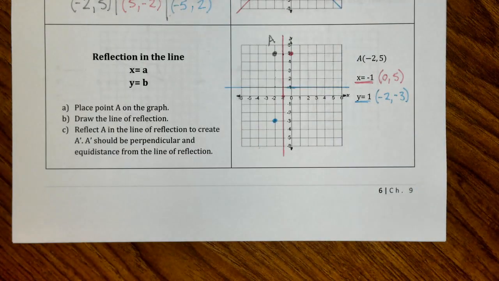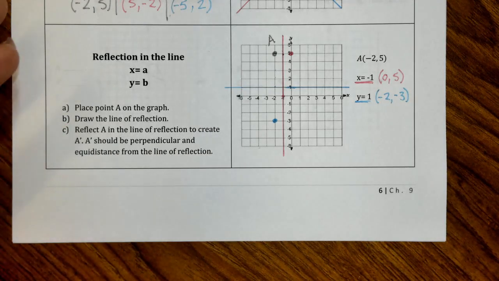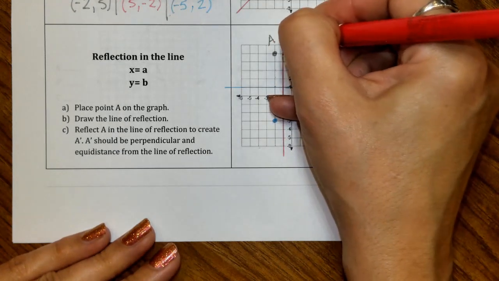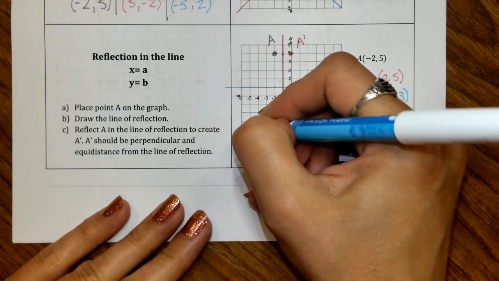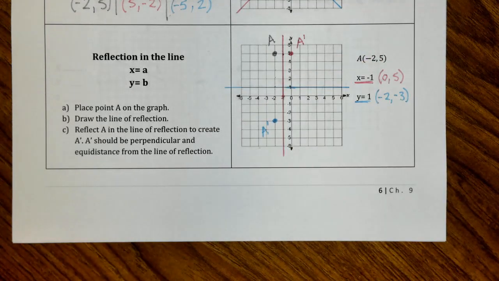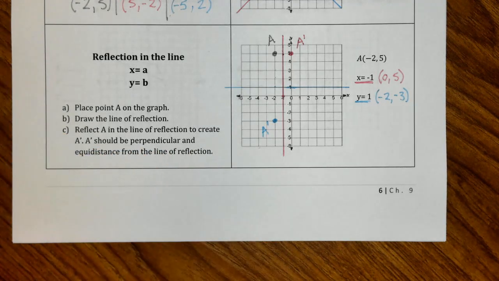Now the last thing we're going to see here: reflect A in the line of reflection to create A prime. A prime is always going to be, we didn't label it here, the image after we're done. And I guess we can just name them both A prime for right now. And A prime should be perpendicular and equidistant from the line of reflection.